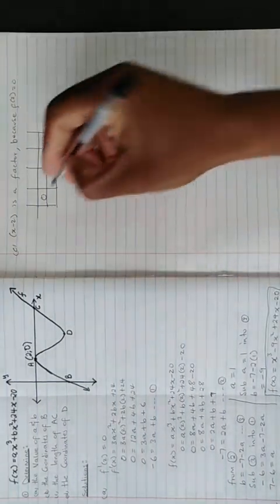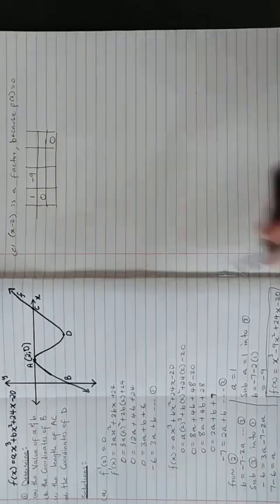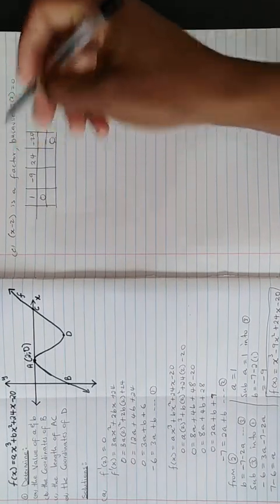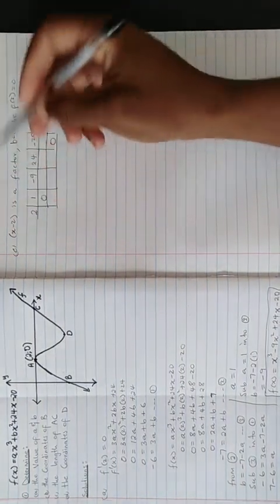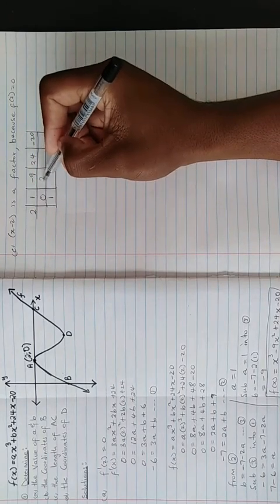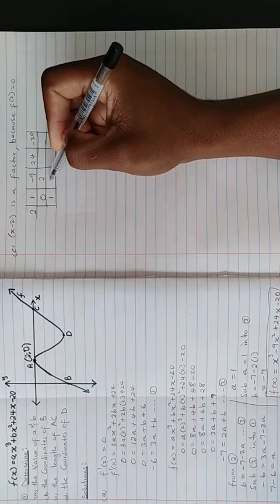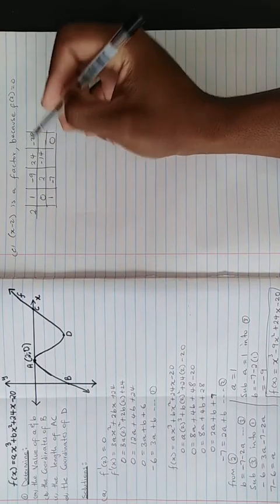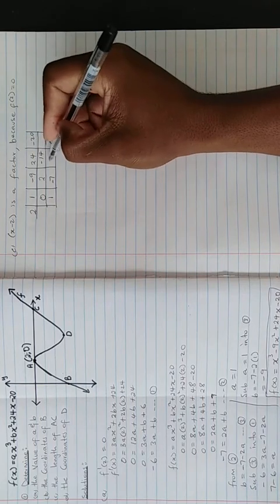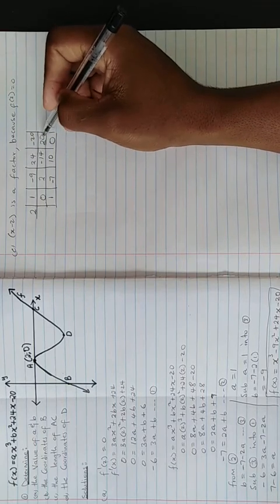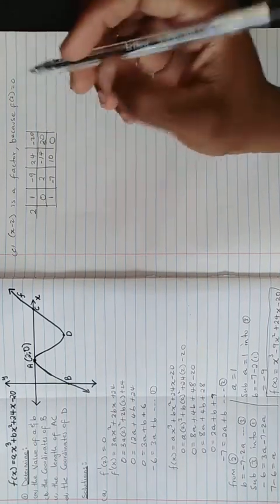The coefficient of x cubed is 1. The coefficient of x squared is minus 9. The coefficient of x is 24, and the constant number there is what? Is minus 20. What is the factor? The factor is 2. 1 plus 0 is 1. 2 times 1 is 2. Minus 9 plus 2 is minus 7. 2 times minus 7 is minus 14. 24 minus 14 is 10. 2 times 10 is 20. Minus 20 plus 20, you get 0. So that means this is correct.